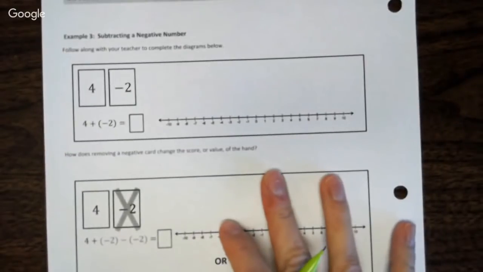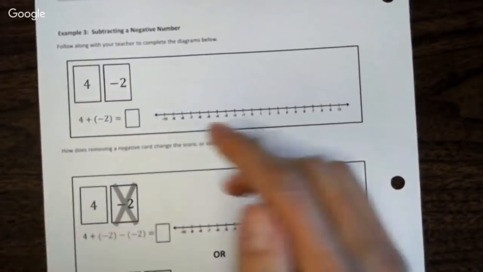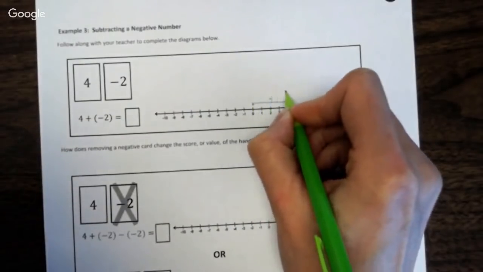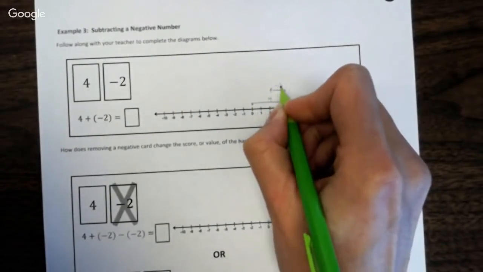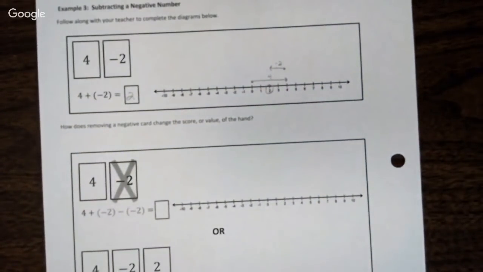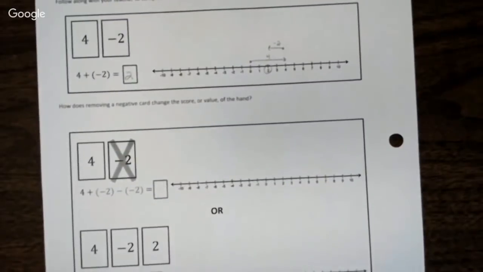All right, so let's show this again. So this time, say our two cards are 4 and -2. Let's show that. So we go up 4, back 2. We're at 2. So how does removing the negative card change the score or value of the hand? So if we remove that, what's going to happen?